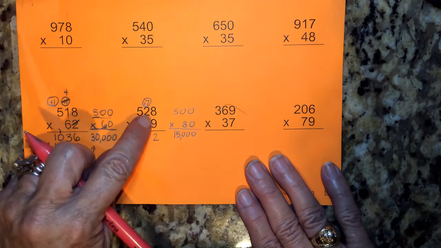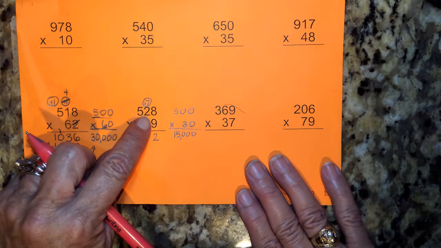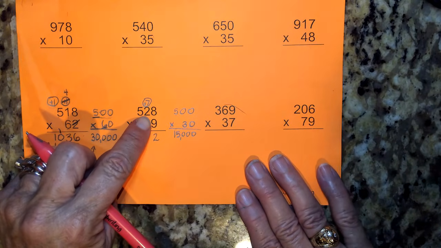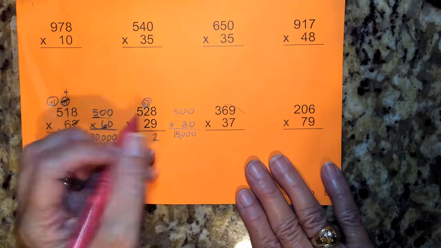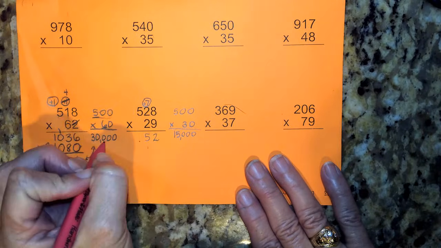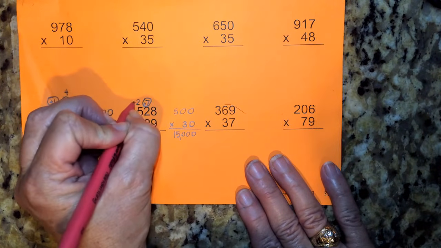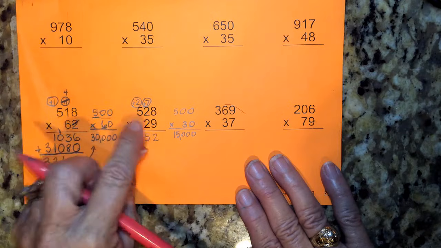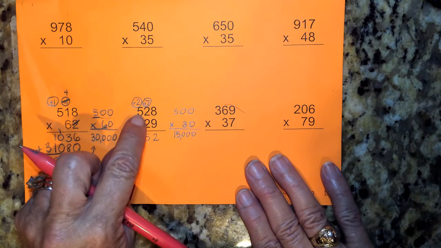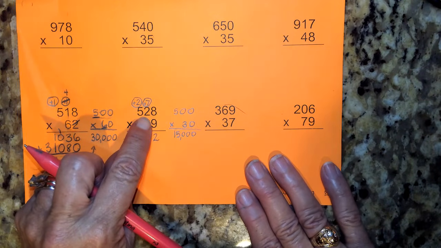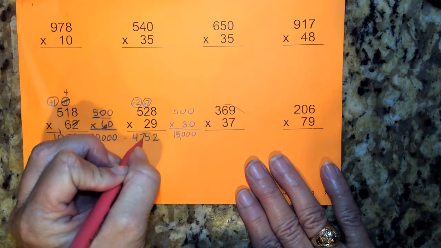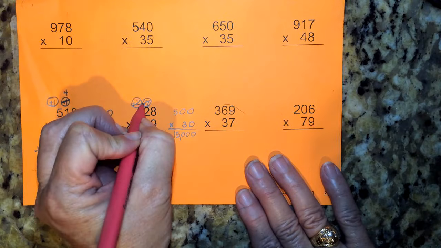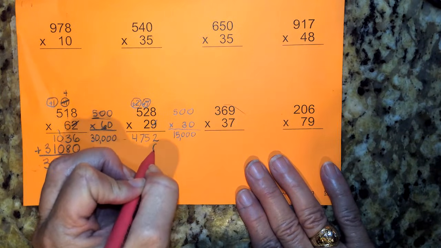We now have 9 times 2, which is going to give me, that's right, 18. And 18 plus 7 is going to give me 25. So I record my 5 and carry my 2 to that hundreds place. And finally I have 9 times 5. And that's right, 9 times 5 is going to give me 45. Plus 2 more, which will give me my 47. I'm going to cross these numbers out, cross out the 9, and put down my 0 placeholder.